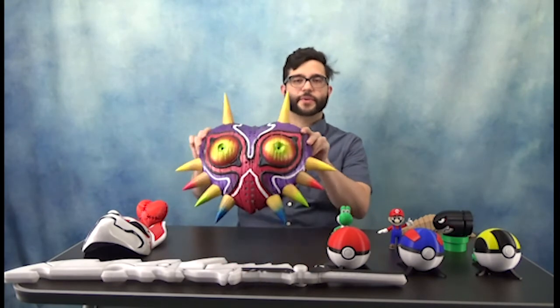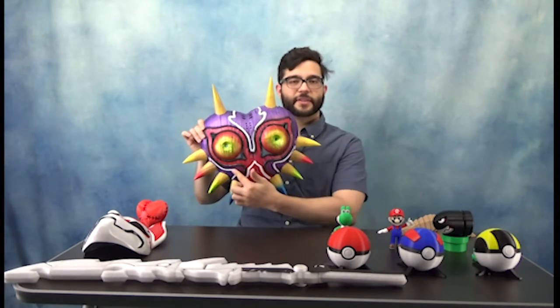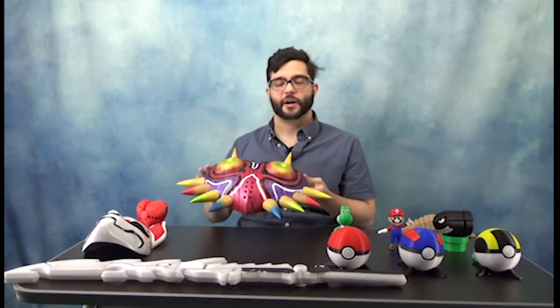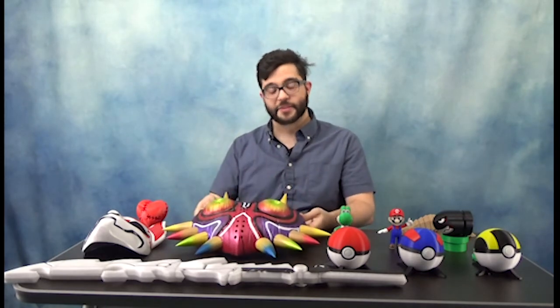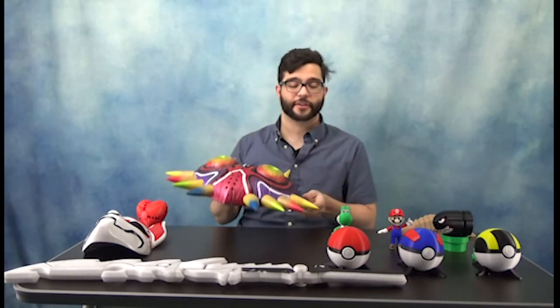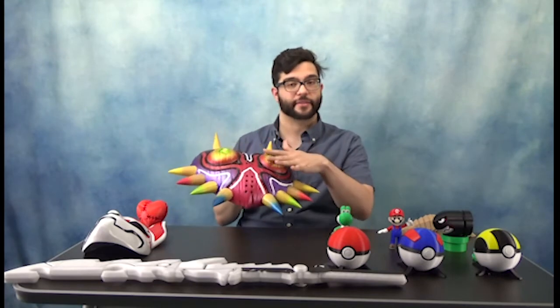Now, this main mask was built in 4 different pieces, and I also modified it so the spikes come off. This also helps when painting it because, as you can see, the spikes are very different colors. And how I did it, I just basically airbrushed everything.